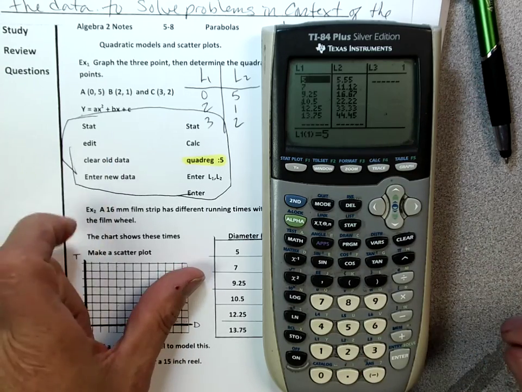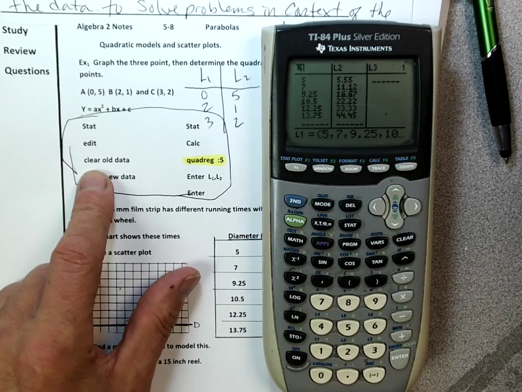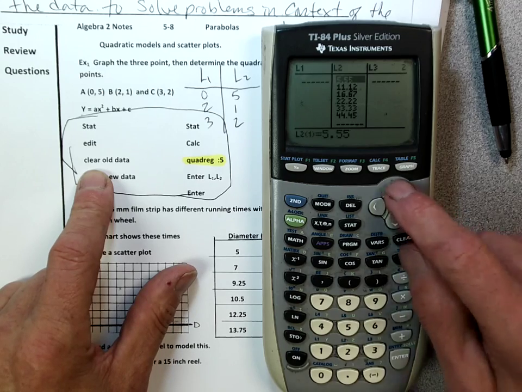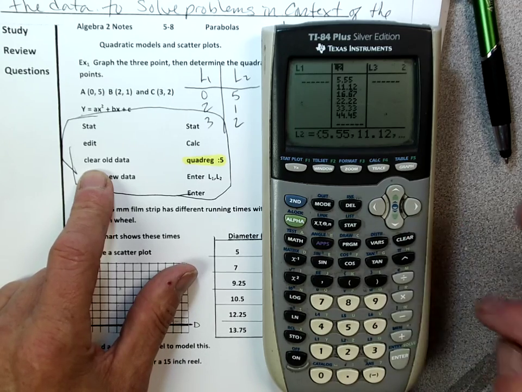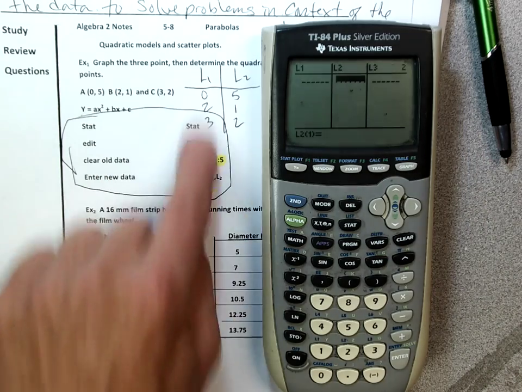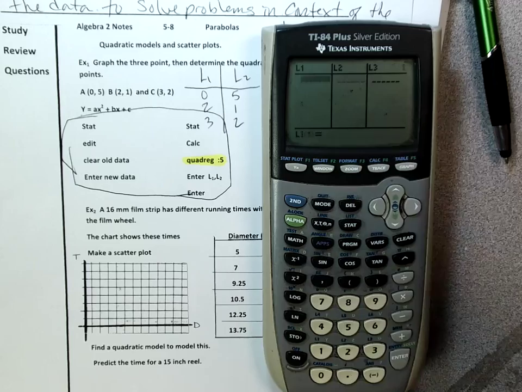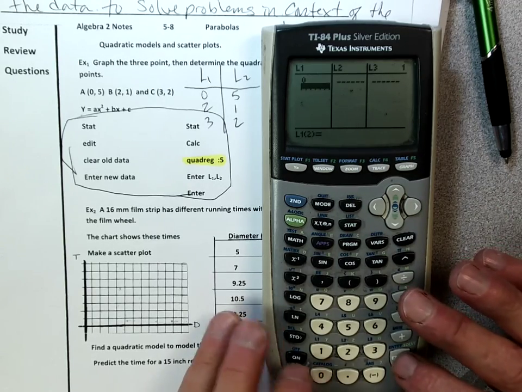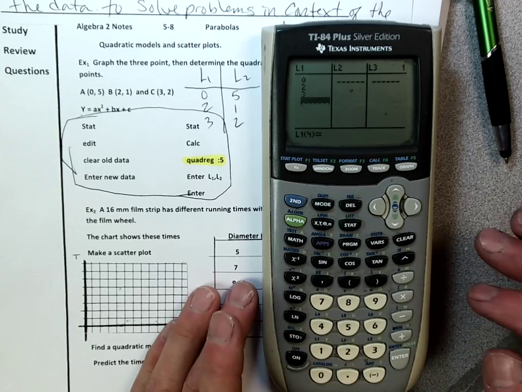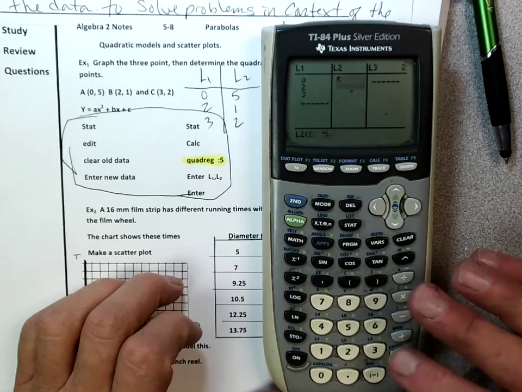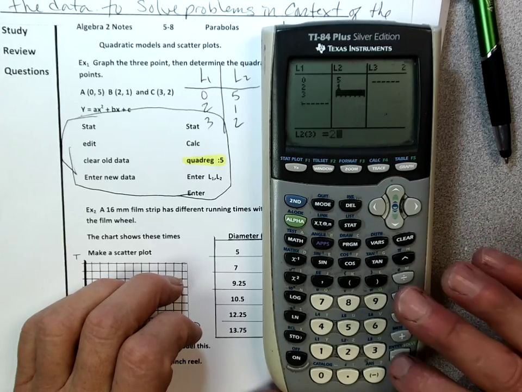To clear out my old data, just highlight the list. Remember how we did this? Highlight the list, push clear and down arrow. So you need a clean list. We've got to clean it up so we can put new numbers in, okay? So we're going to put in, for the x values, 0, 2, and 3. And for the y values, for list 2, we'll go 5, 1, and 2.